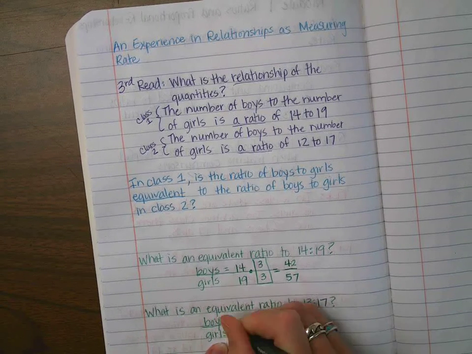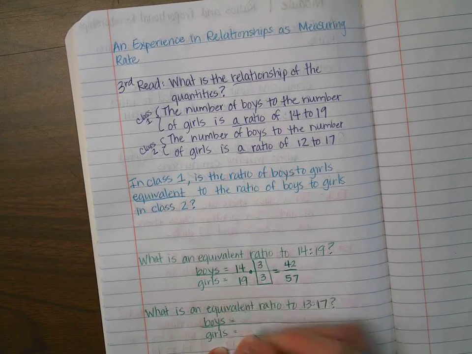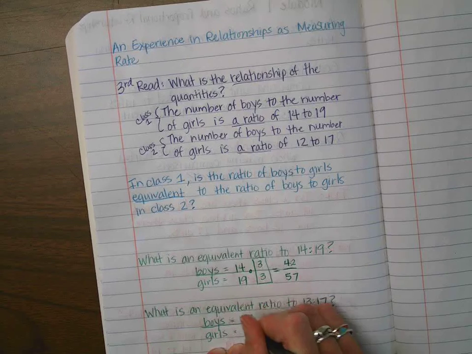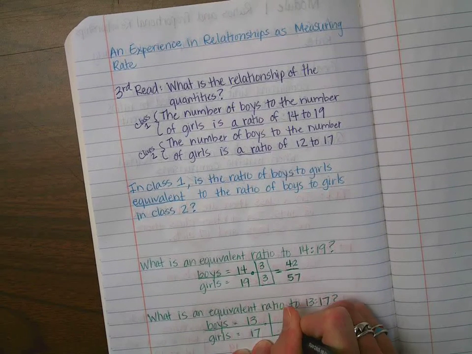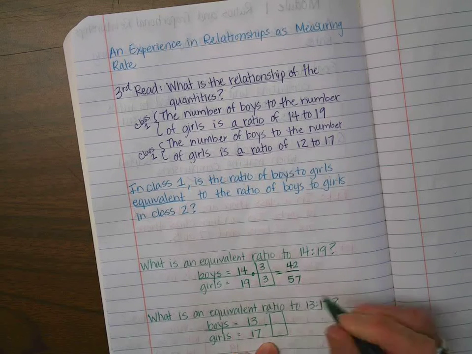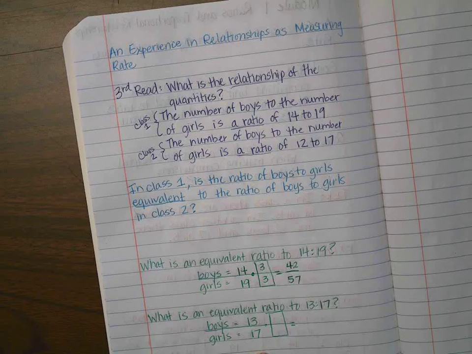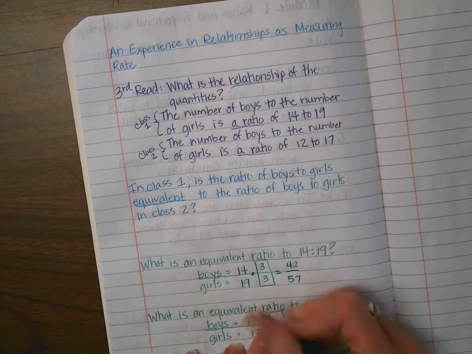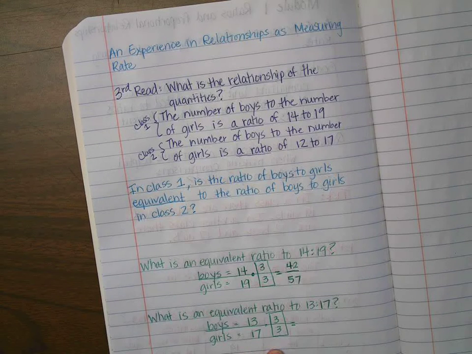So we're comparing boys to girls, right? And we have boys to girls equals, according to this one, it's 13 to 17. And then we're going to use the multiplicative property. What was it called again? Multiplicative property. Okay, and how about if we multiplied both of these by 3?